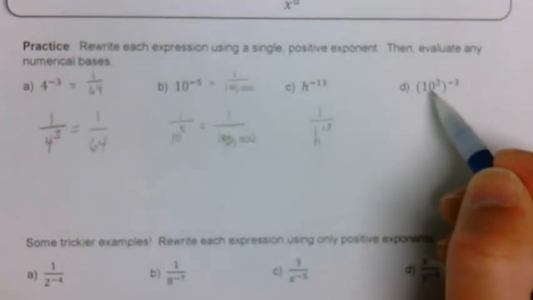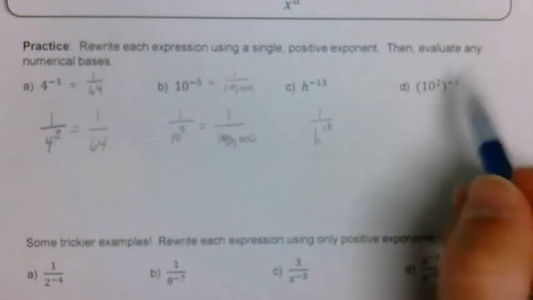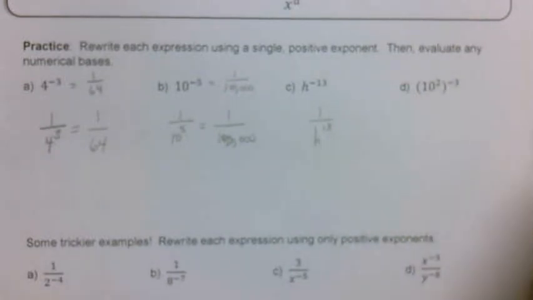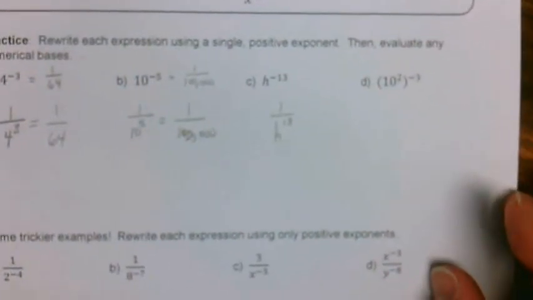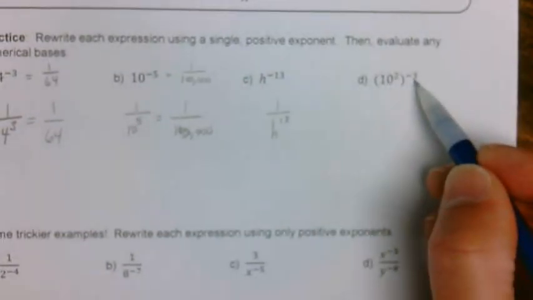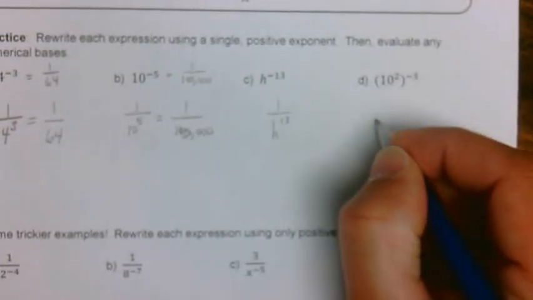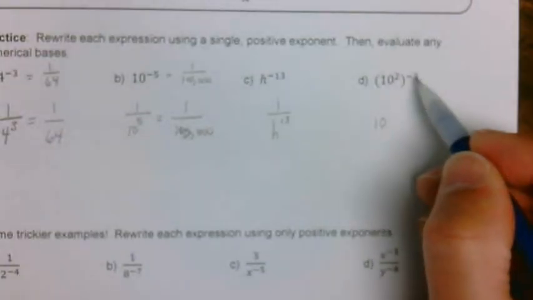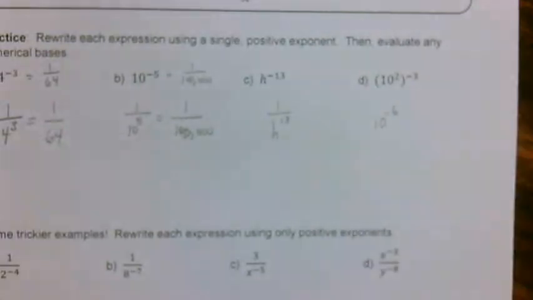Notice in this example, 10 squared to the negative third power, I have a power being raised to a power. So I'm first going to apply that rule. When I have a power being raised to a power, I'm going to keep the base, which is 10, and then I'm going to multiply the exponents together. 2 times negative 3 is negative 6.